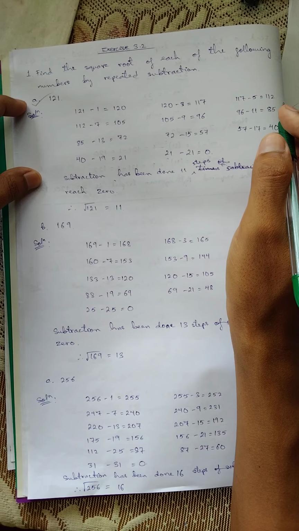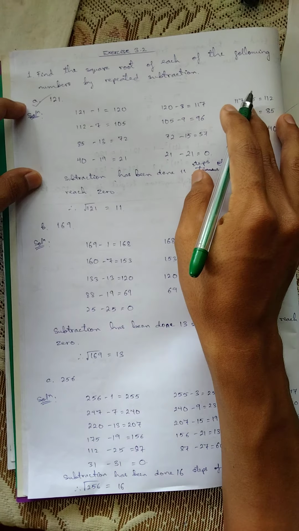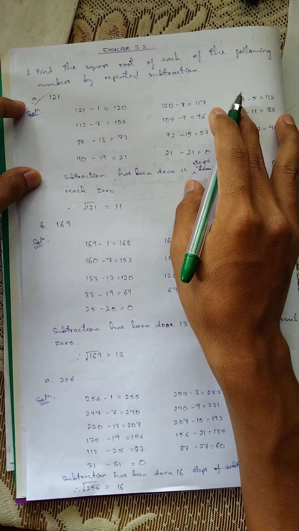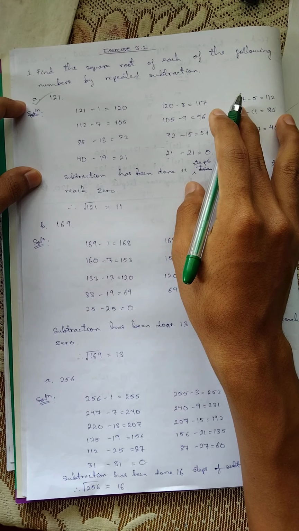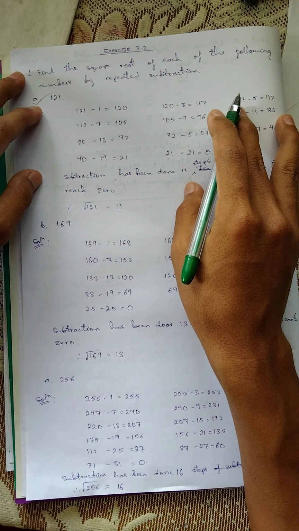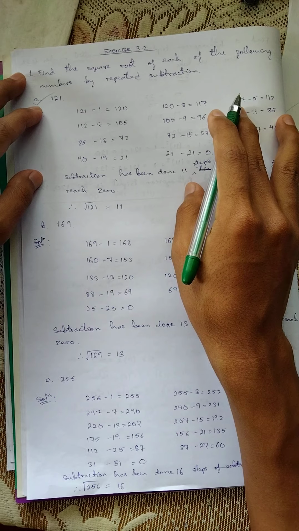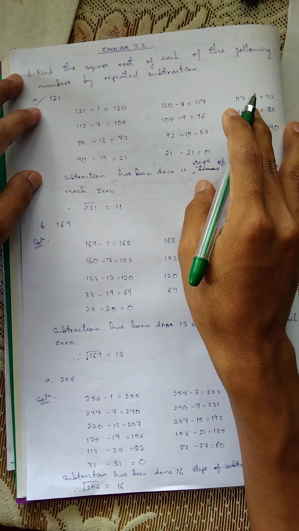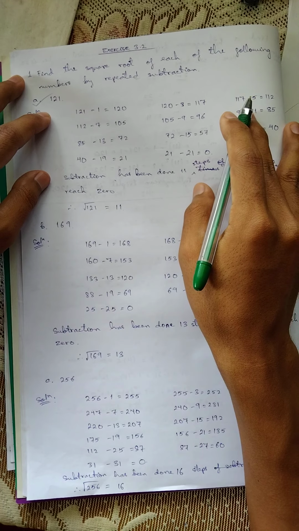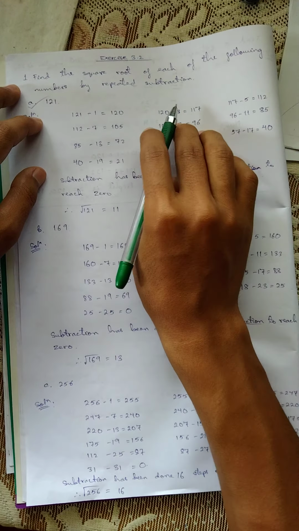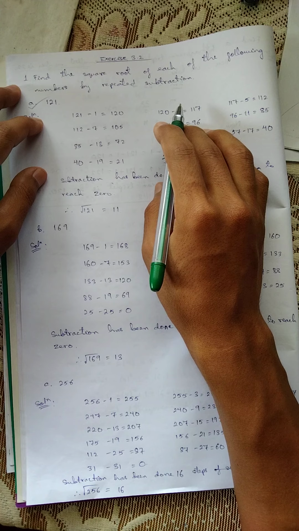Let us go with exercise 3.2. In this exercise, we have to find the square root with various methods. Question number 1 is to find the square root of each of the following numbers by repeated subtraction. So the square root by using this method, repeated subtraction.